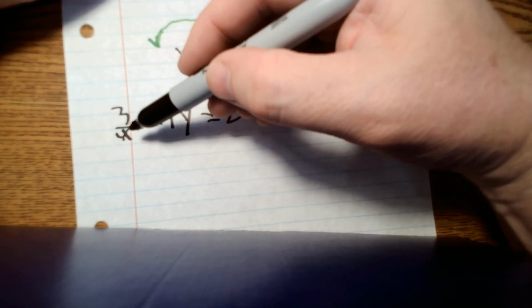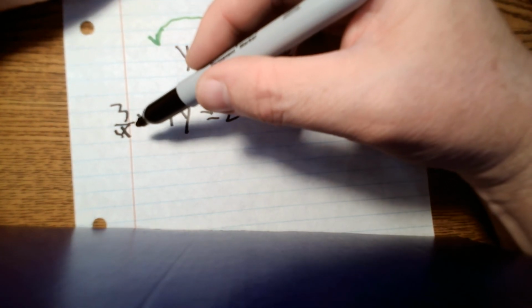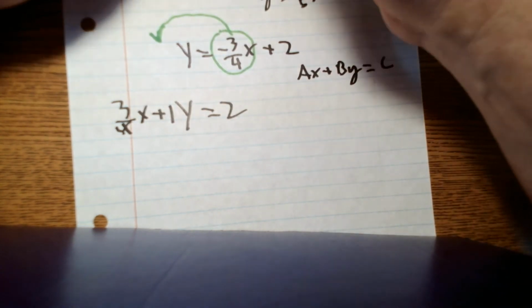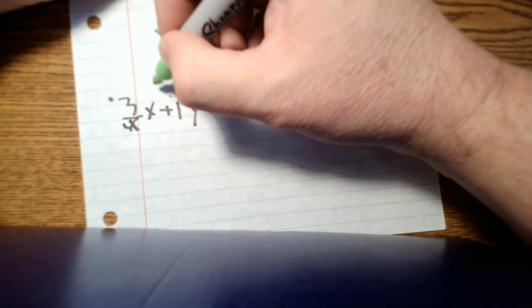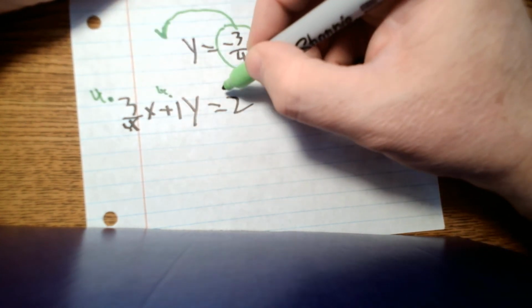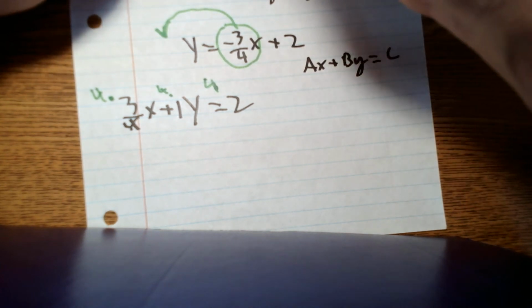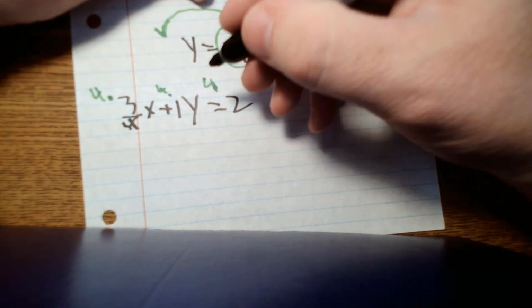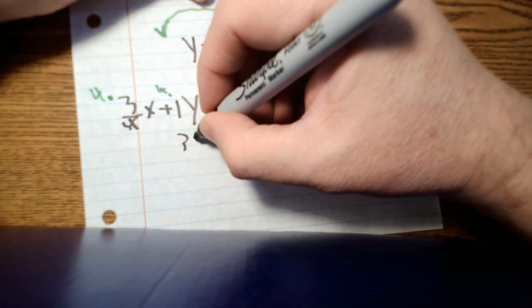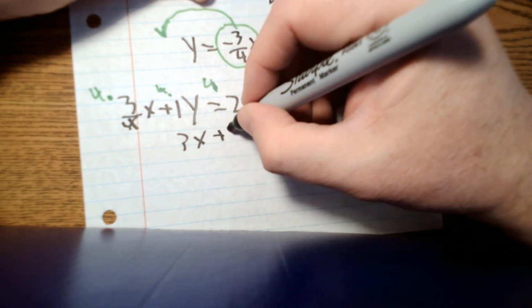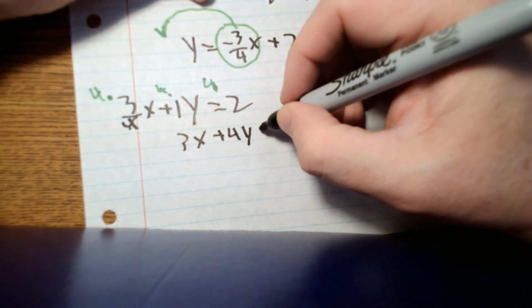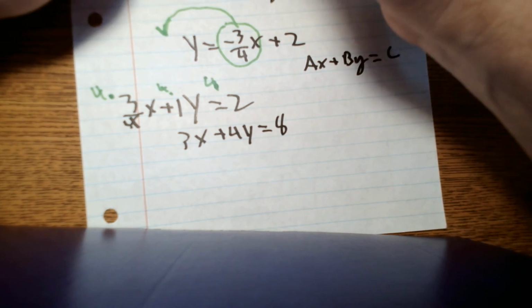That's a really sideways 4. It's hard to write around this box. All right, how do I get rid of that? Do we remember? How do I get rid of a fraction? I multiply everything by what number? 4. Because that kills the fraction. 4 times 3/4 is 3. Okay.